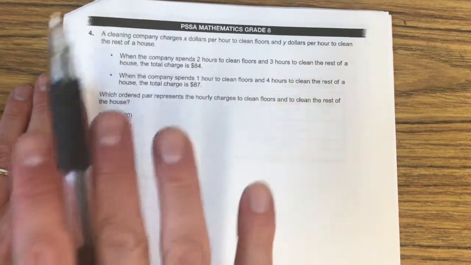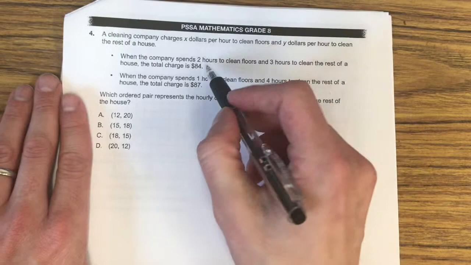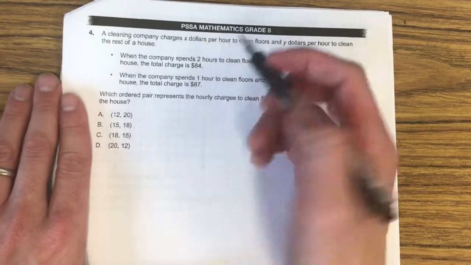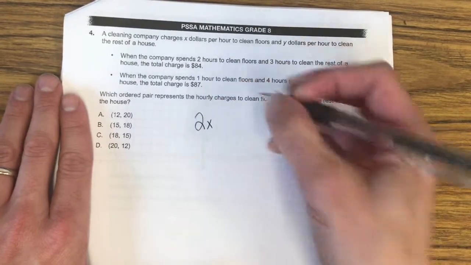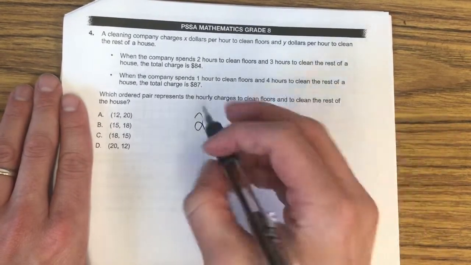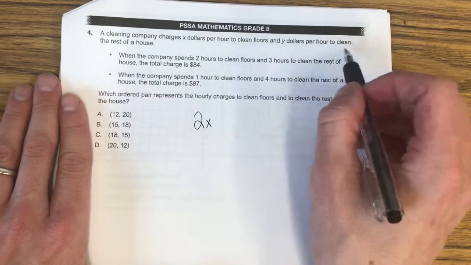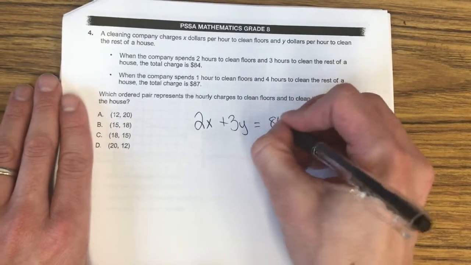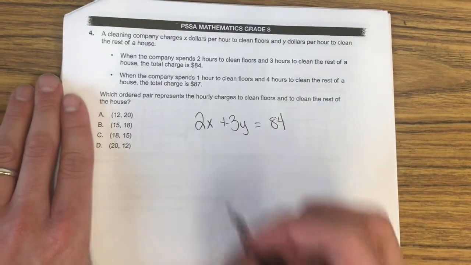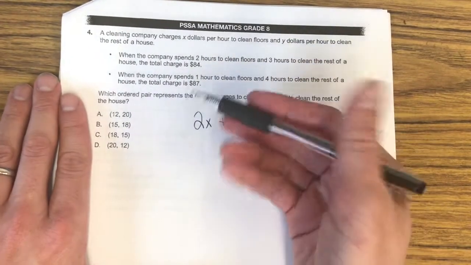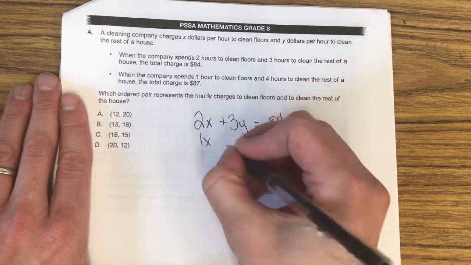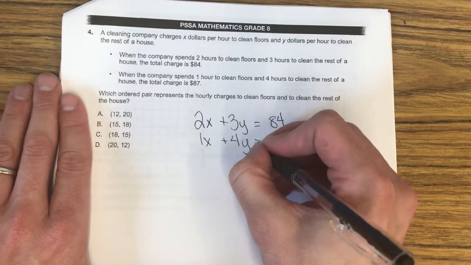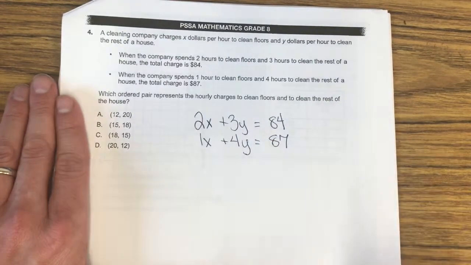This is looking like a system of equations problem. So let's set it up. 2 hours to clean floors is 2x. 3 hours to clean the rest of the house is going to be 3y. And that's going to total $84. When the company spends 1 hour to clean the floors, 1x, or just x, and 4 hours to clean the rest of the house, it's $87.